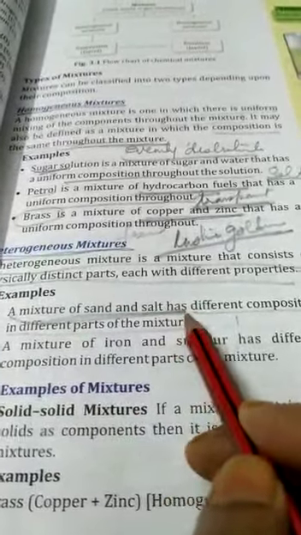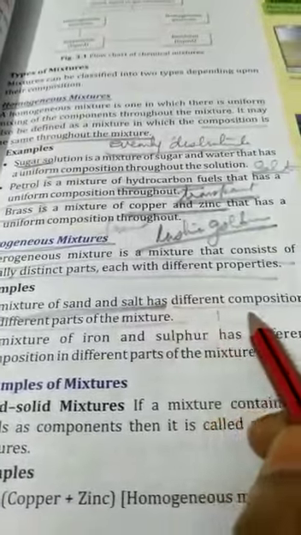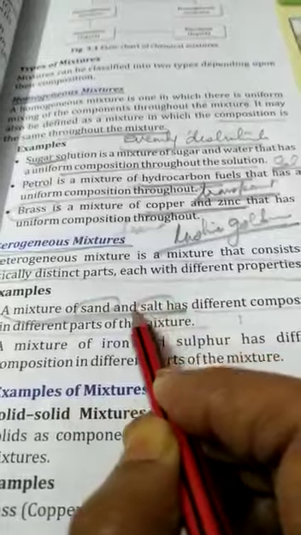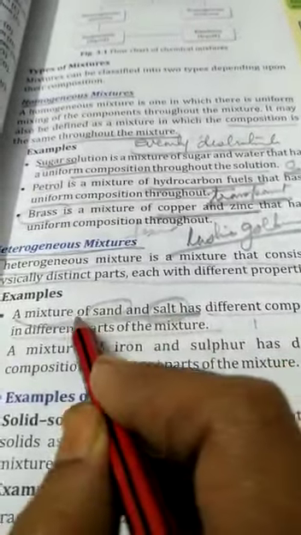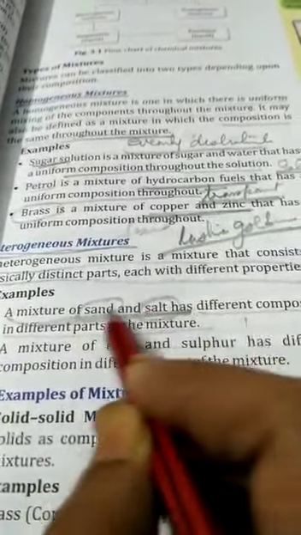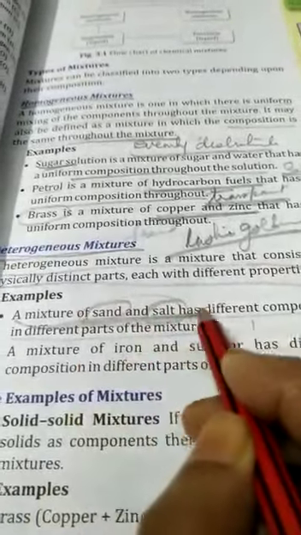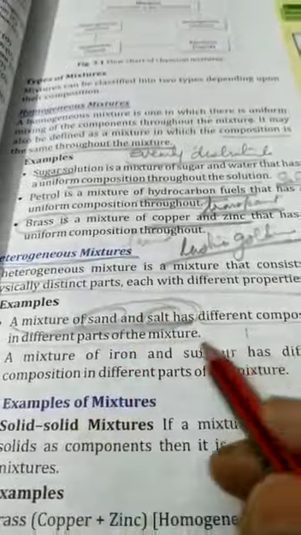When you mix it, you can see that sand is brown in color and salt is white in color, and you can easily differentiate the sand and salt. They do not mix with each other, they can be seen differently.